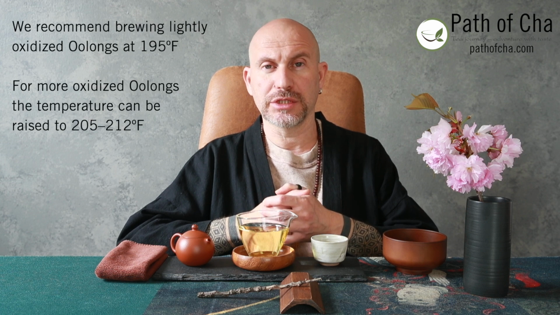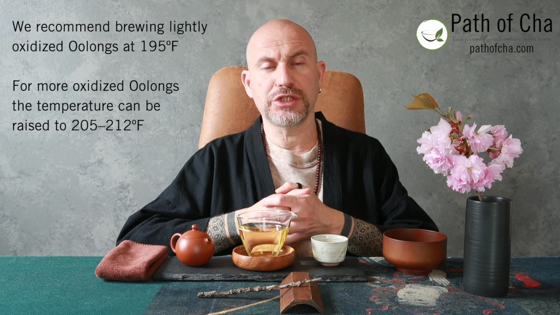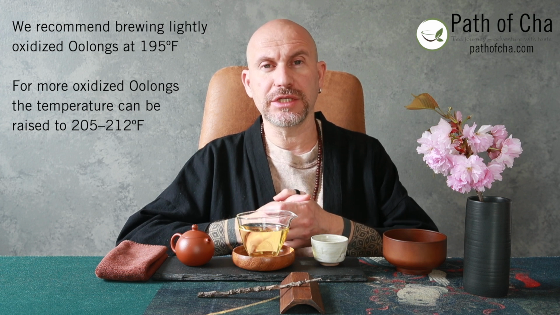So judging by that, you can figure out what temperature you want to subject it to, and for how long you want to steep it. With lighter oxidized oolongs, we recommend using a temperature of around 195 degrees, and with the deeper oxidized oolongs, you can use a higher temperature, like 205 degrees or boiling water. In China, most farmers brew oolong teas with boiling water.